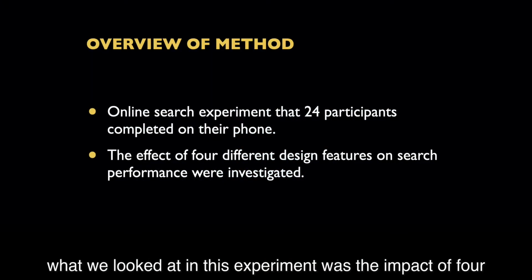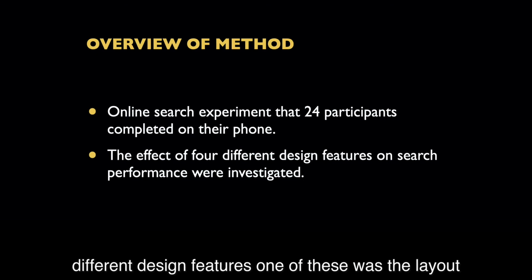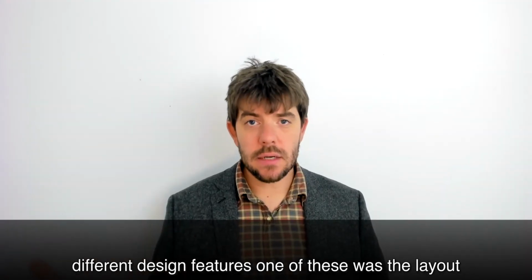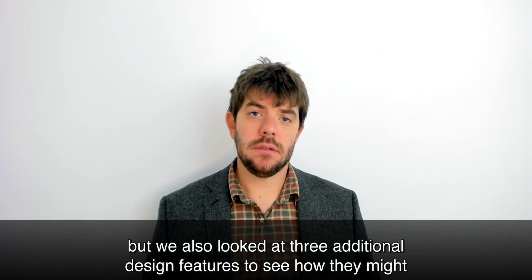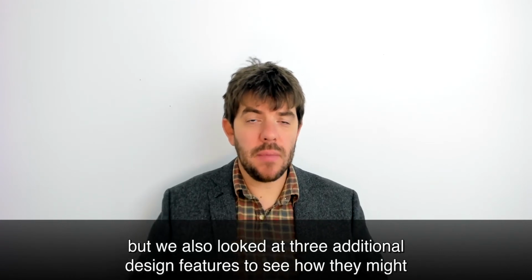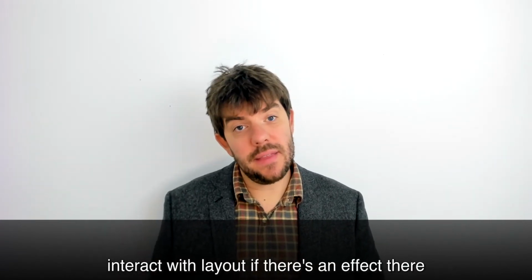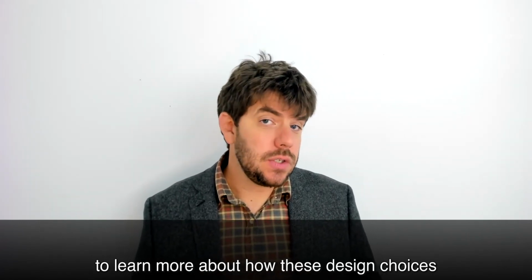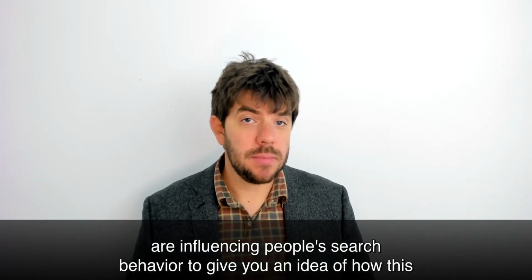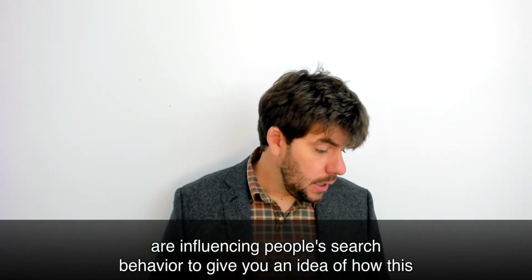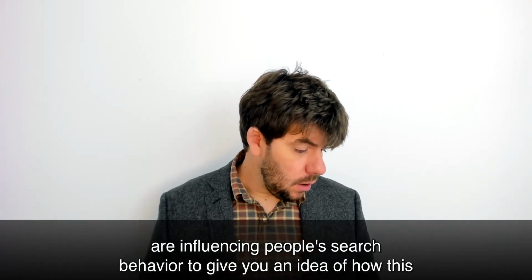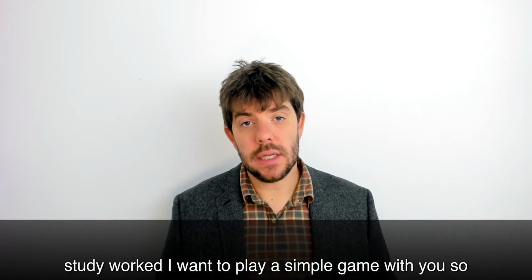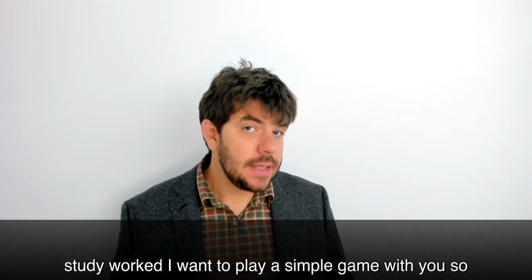What we looked at in this experiment was the impact of 4 different design features. One of these was the layout, but we also looked at 3 additional design features to see how they might interact with layout, if there's an effect there, to learn more about how these design choices are influencing people's search behavior. To give you an idea of how this study worked, I want to play a simple game with you.